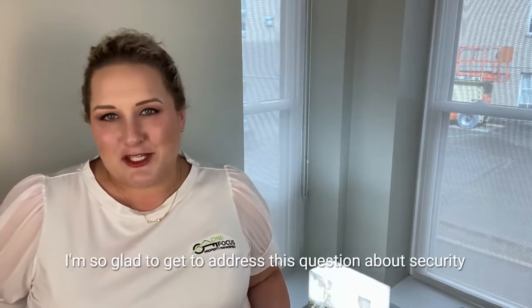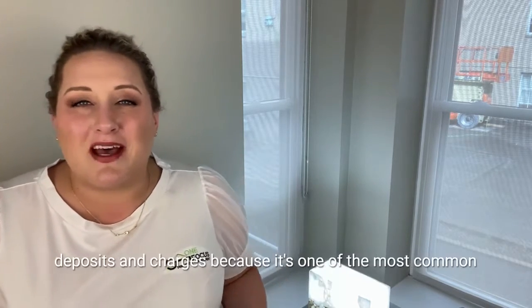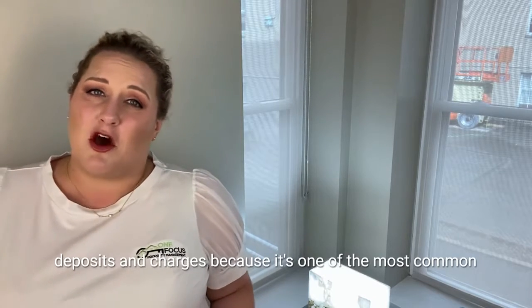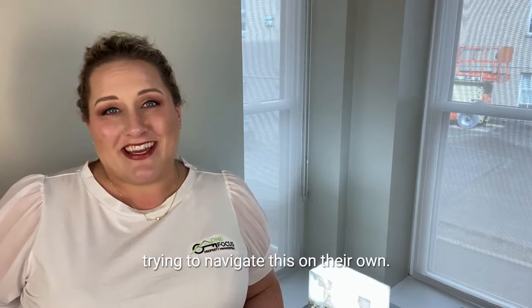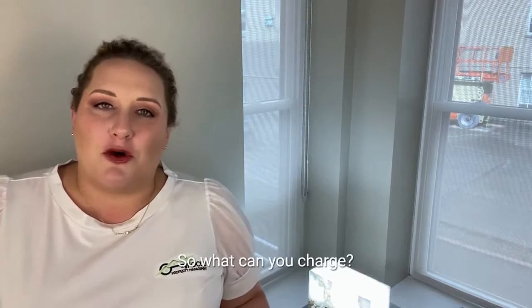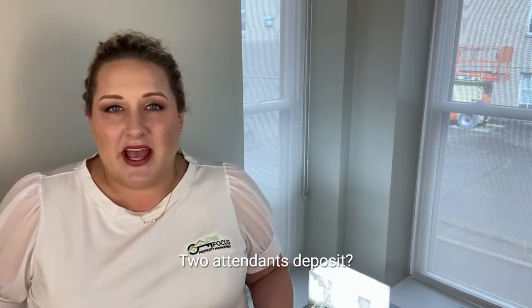I'm so glad to get to address this question about security deposits and charges because it's one of the most common questions that I get from rental property owners who are trying to navigate this on their own. So, what can you charge to a tenant's deposit?